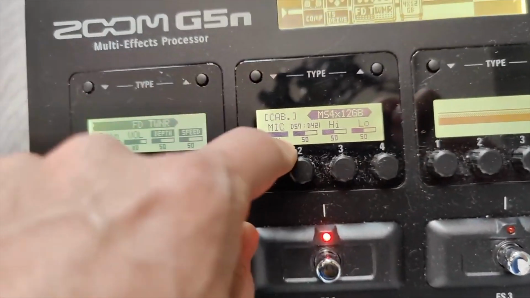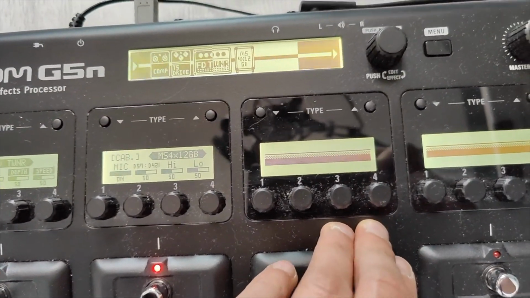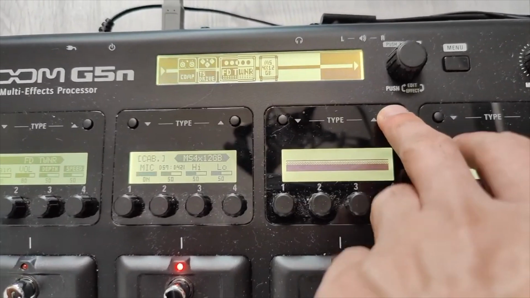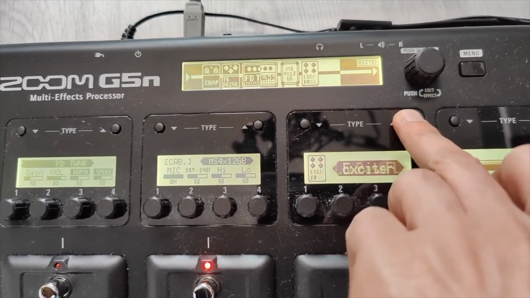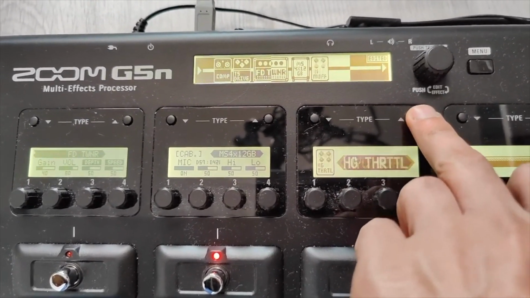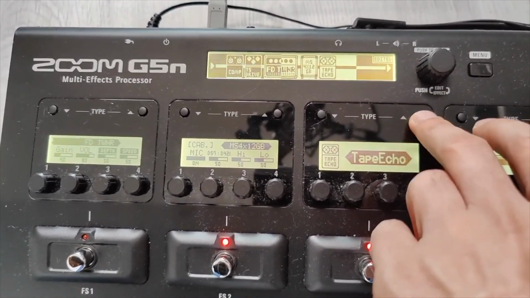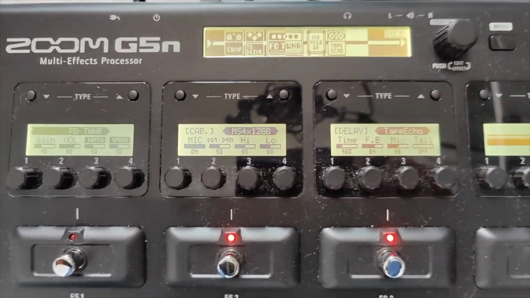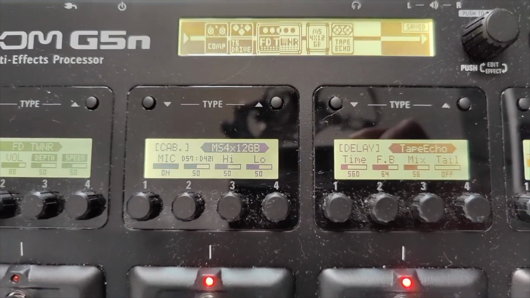And also other settings on the cab as well, high, low. Now after the cabinet, I like to set a little reverb. I also like to play with a little reverb to just give it a more full sound. And tape echo. You can also set the time, the mix and the tail for the tape echo.